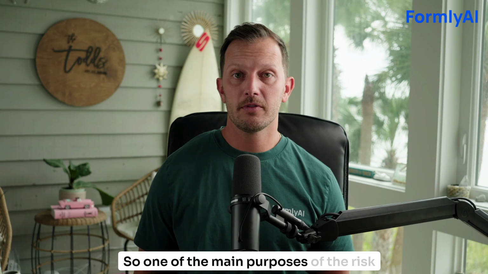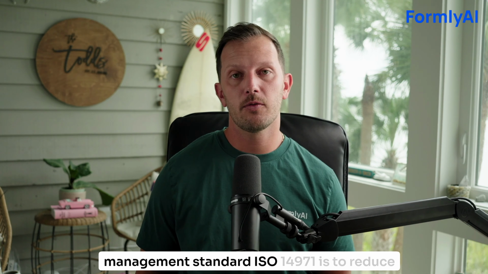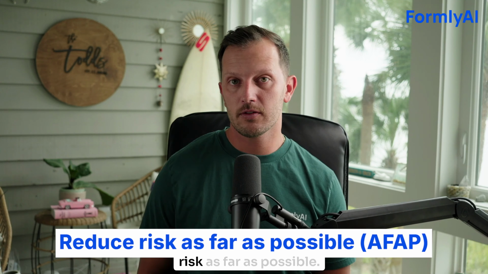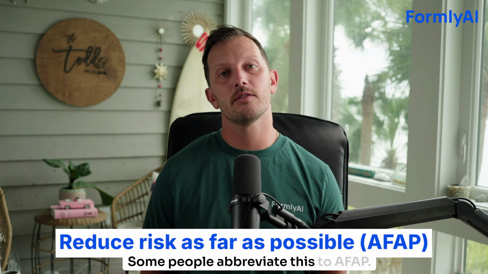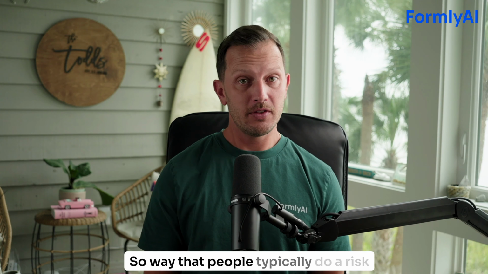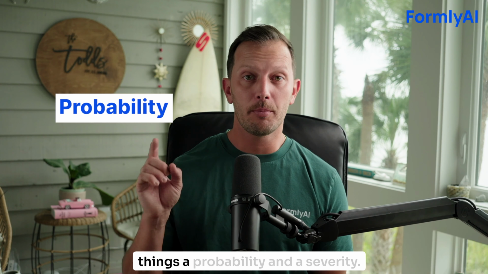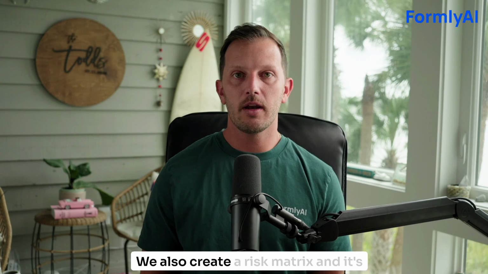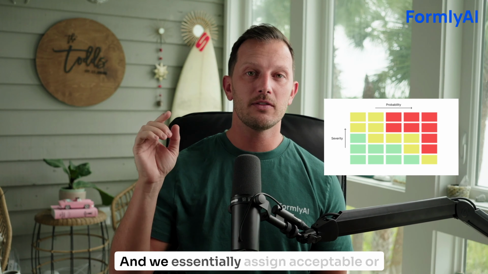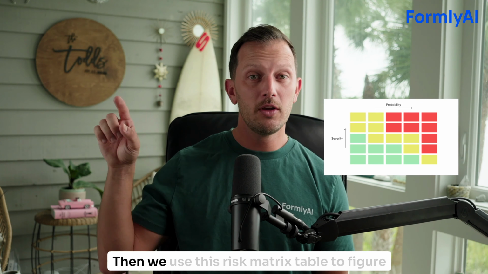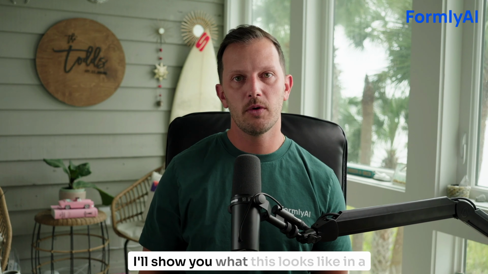So one of the main purposes of the risk management standard, ISO 14971, is to reduce risk as far as possible. Some people abbreviate this to AFAP. So the way that people typically do a risk assessment is by assigning the risks two things, a probability and a severity. We also create a risk matrix, and it's essentially a table. On one axis is probability, on the other axis is severity. And we essentially assign acceptable or unacceptable into each cell of the table. Then we use this risk matrix table to figure out if our risks are acceptable or unacceptable. I'll show you what this looks like in a minute.